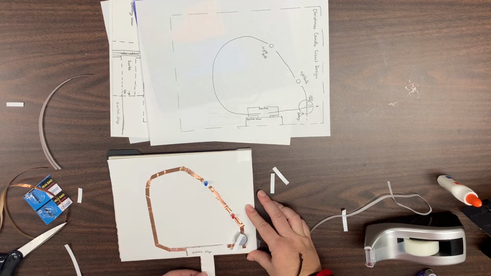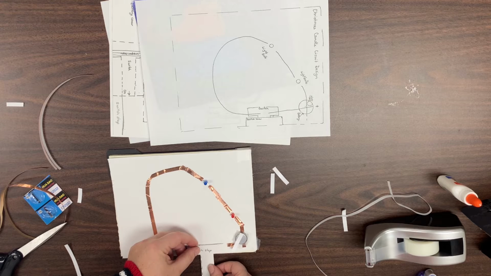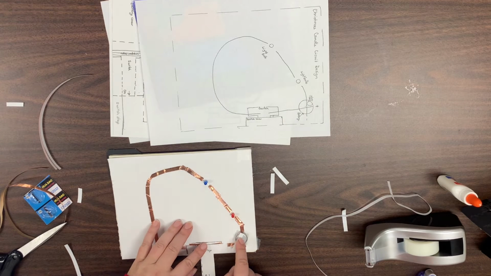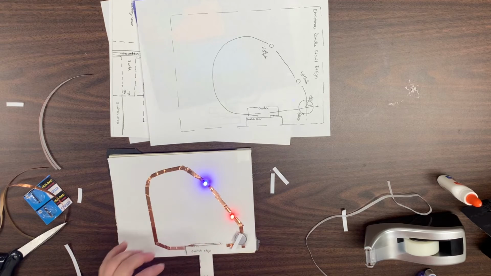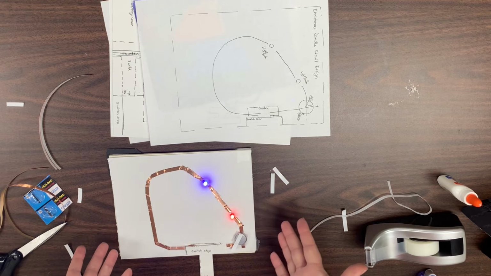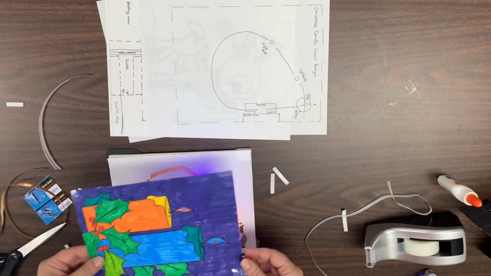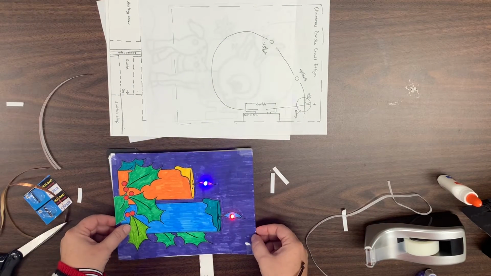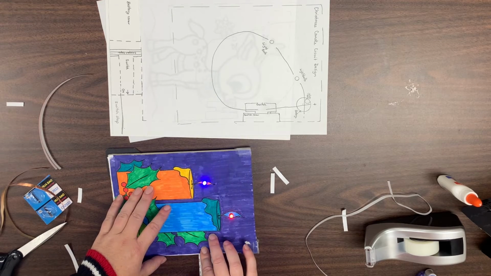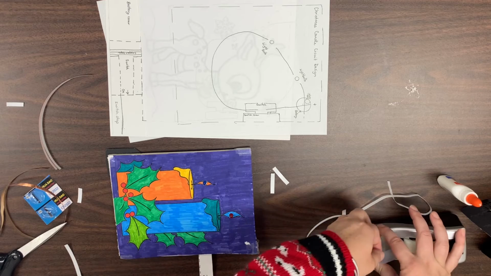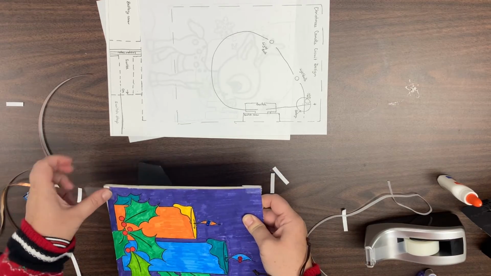It's important to make sure everything works correctly before putting on your cover. Okay, once your circuit is correct, lay your colored holiday paper on top and tape it all together.